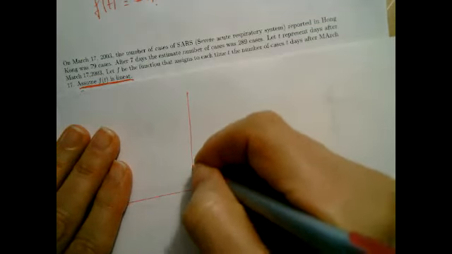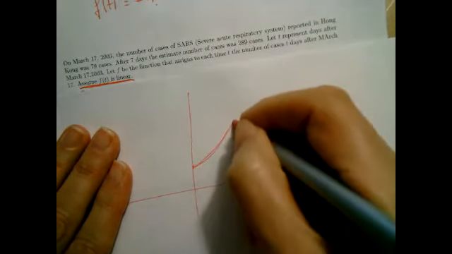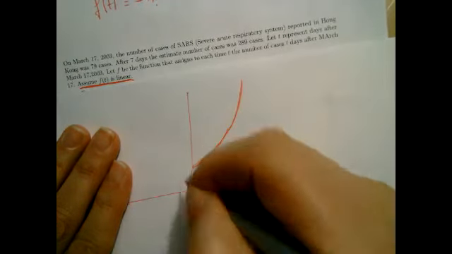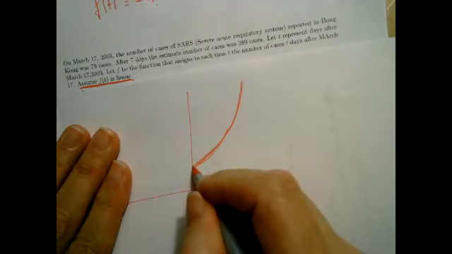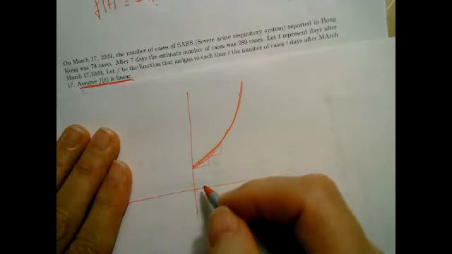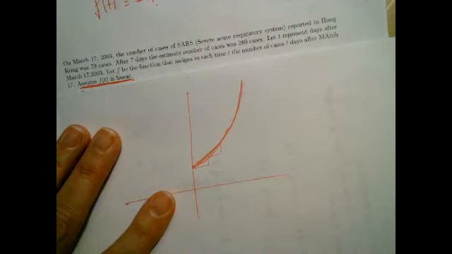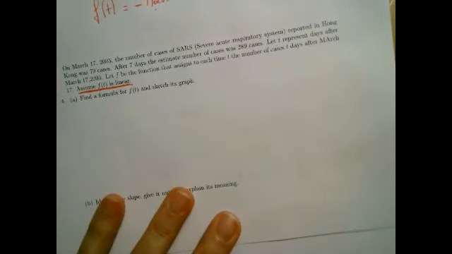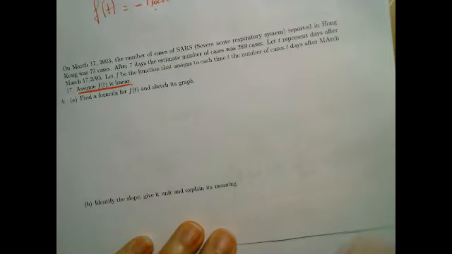The graph goes like this. Every person was giving it to so many others. It was not a linear growth. This one at the beginning was linear, and that's why I gave it to you.